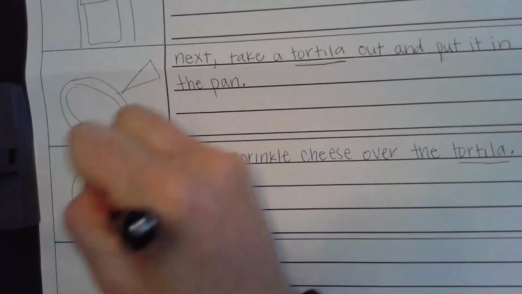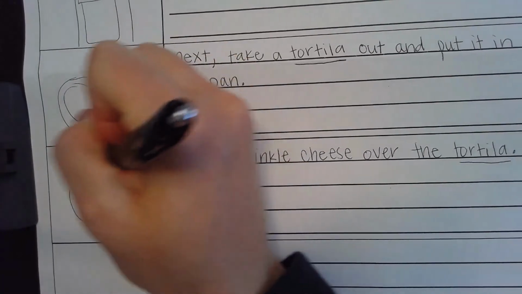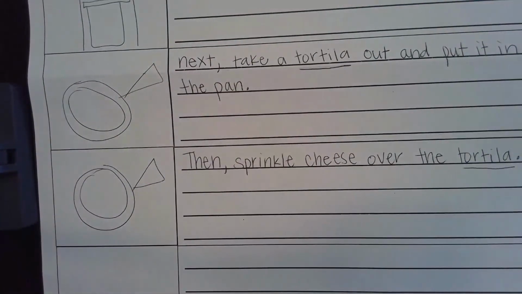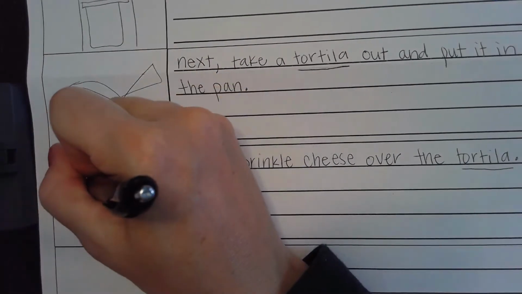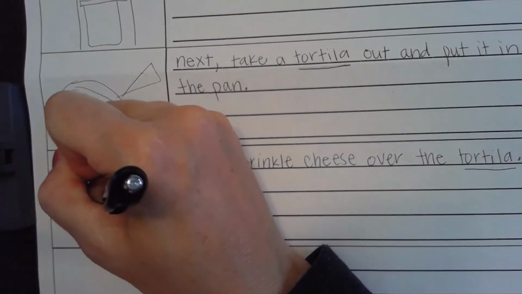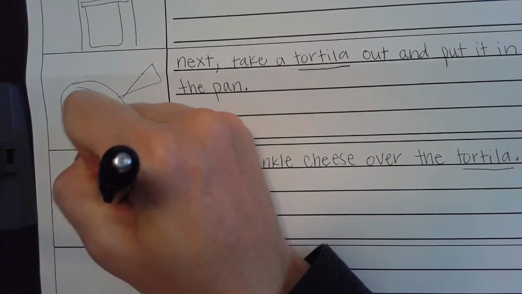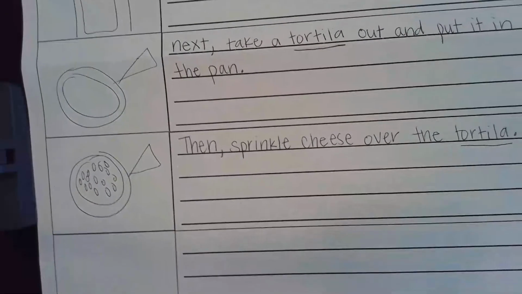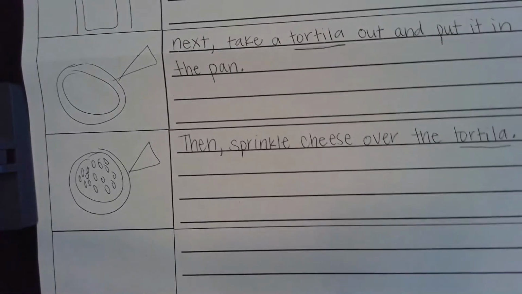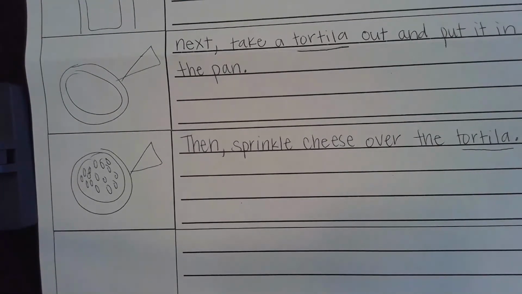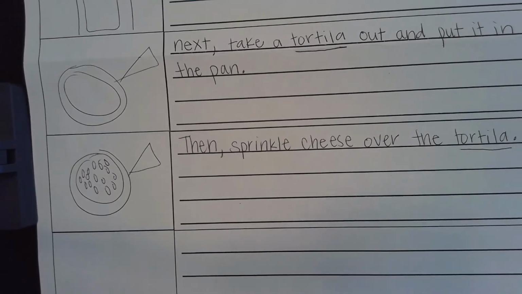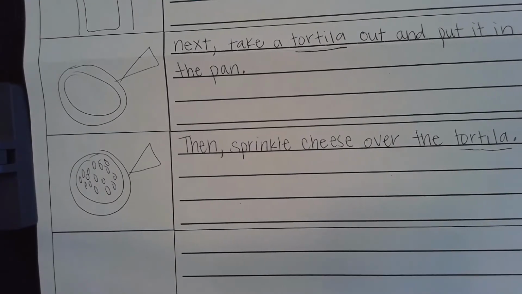And I'm going to draw a quick sketch. Now you might make a cheese quesadilla different from how I make mine. So here's my cheese inside the pan on the tortilla. Okay, first, next, then. I'm going to have more than 4 steps, and that's okay. We're all going to have a different amount of steps.